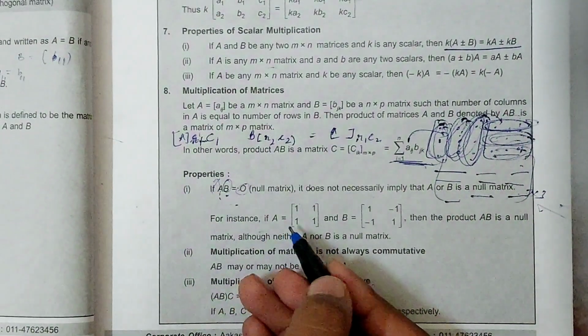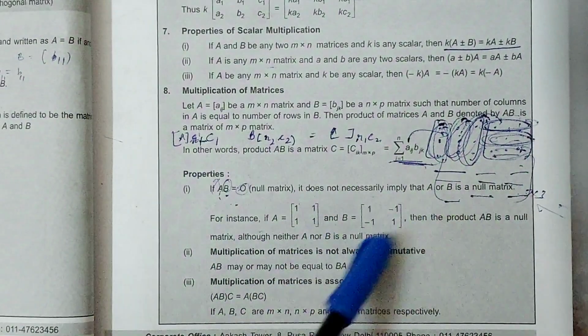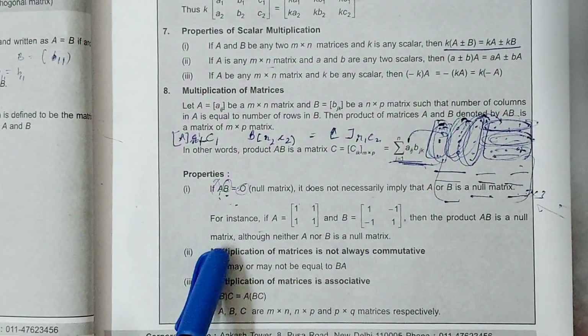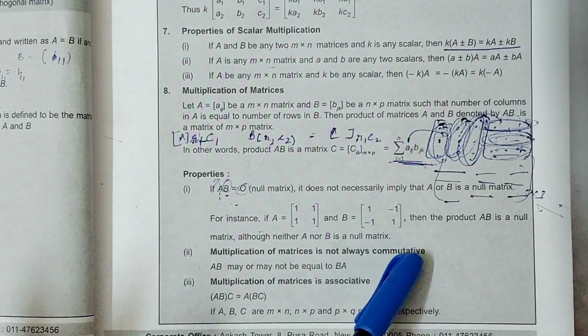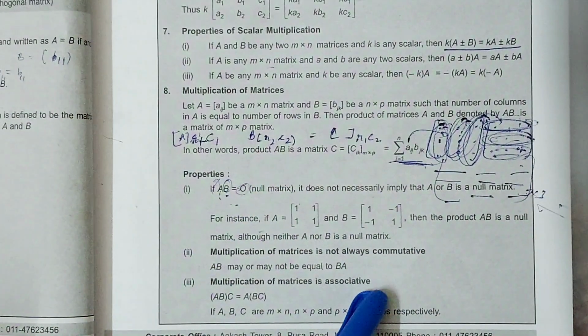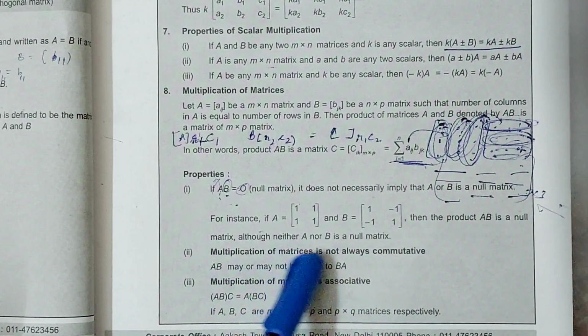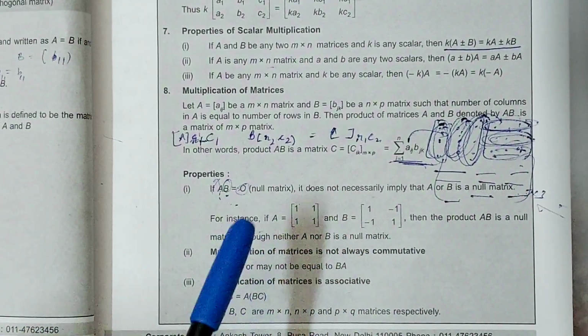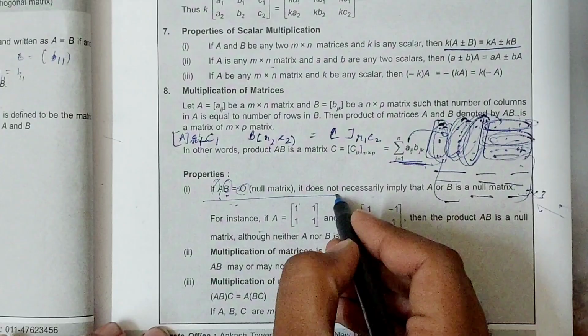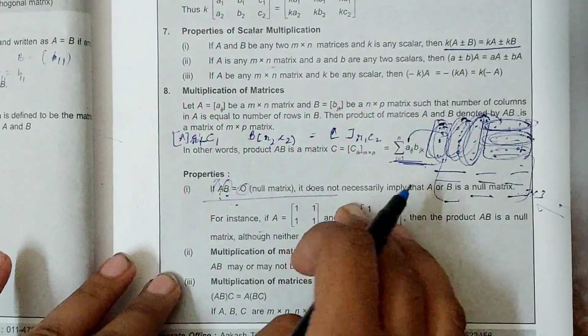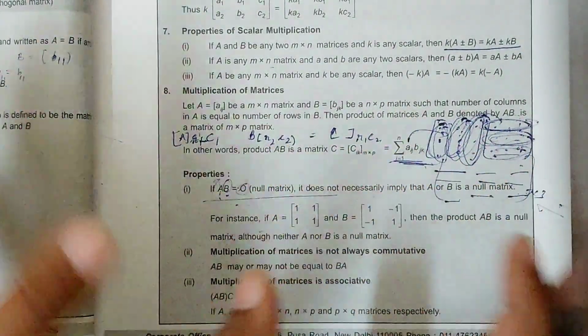For instance, A is equal to this, B is equal to this. Then neither A nor B is a null matrix, yet the product can give you 0. Although neither is zero, according to this question, if the product is this, then its inverse is not possible.